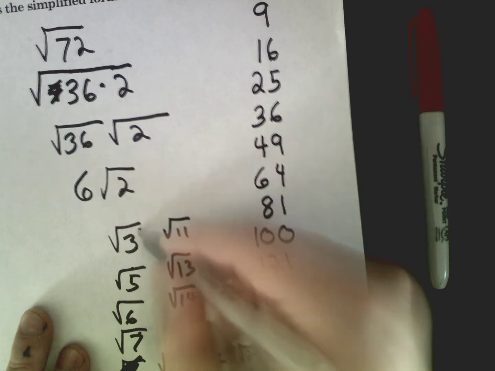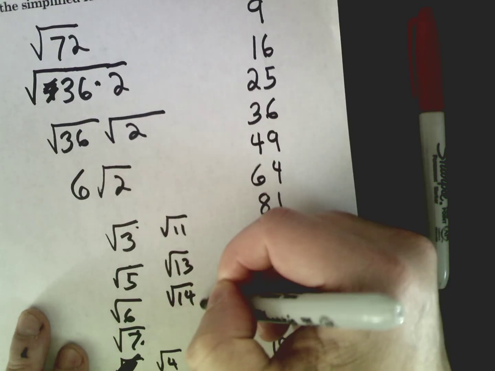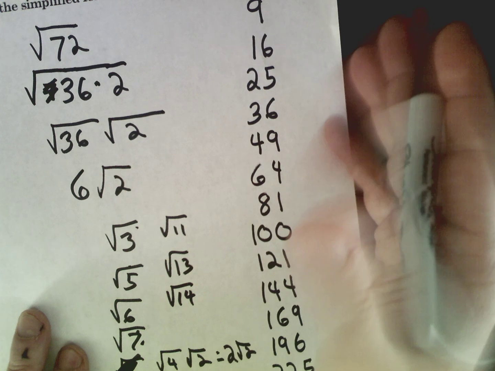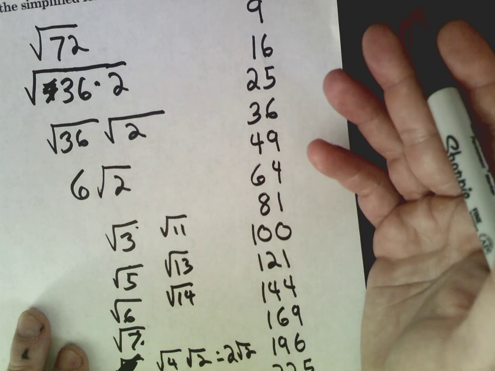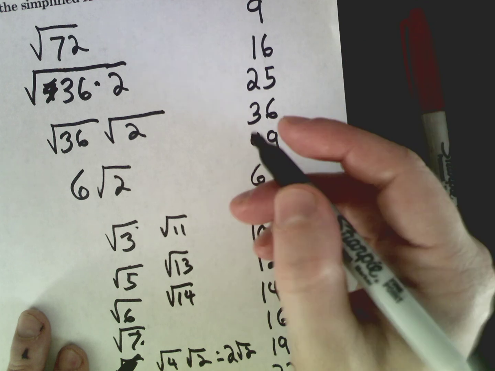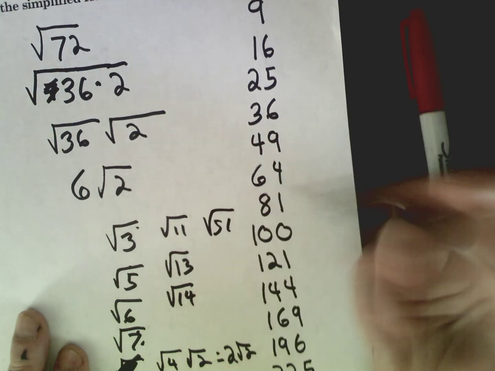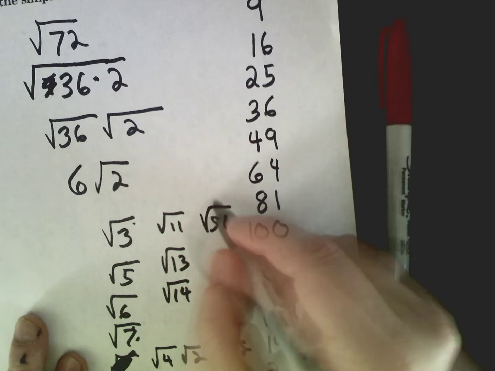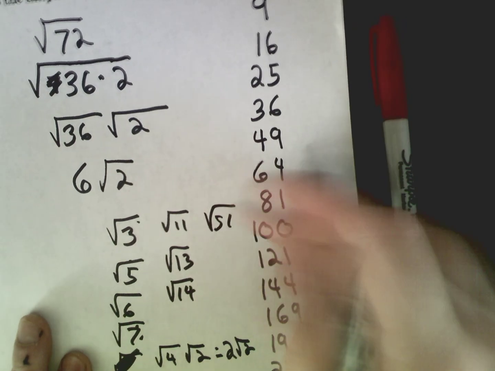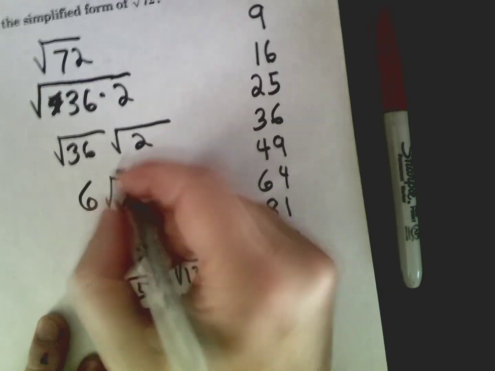So all these numbers, if you get down to them, that's all your radical left. You're done. Stop. Sometimes there are weird ones that you can't do anything more with, like square root of 51. I know it's a weird one. You can't do anything with that. Some of these you stop at when you can't do anything more. So our answer is 6 square root of 2.